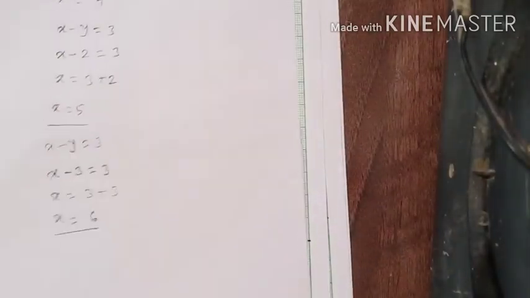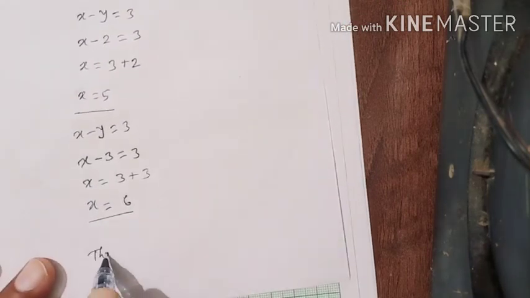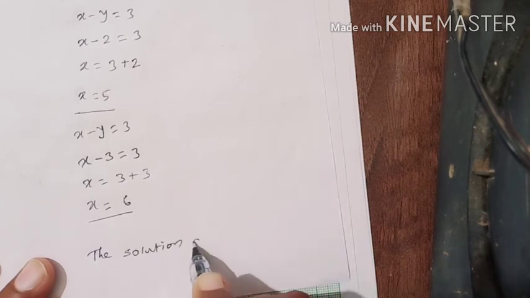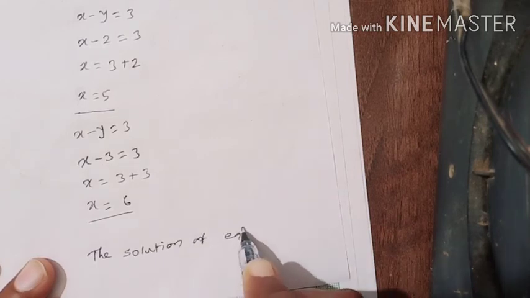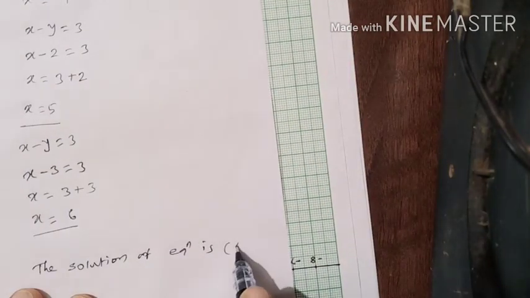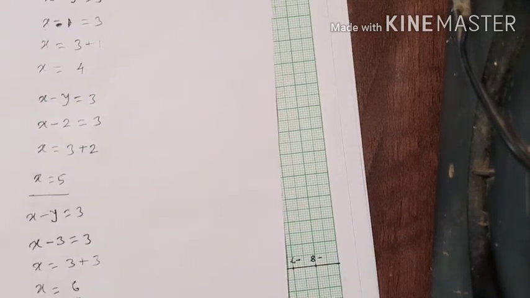You will write here the solution of the equation: 4 comma 1 is the solution.